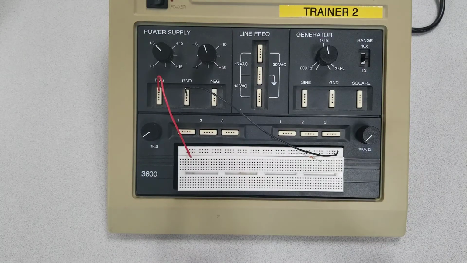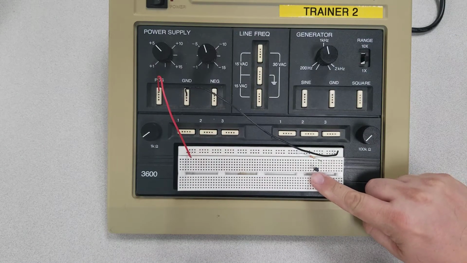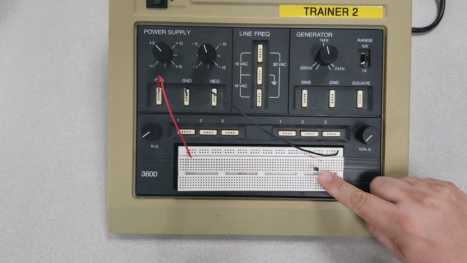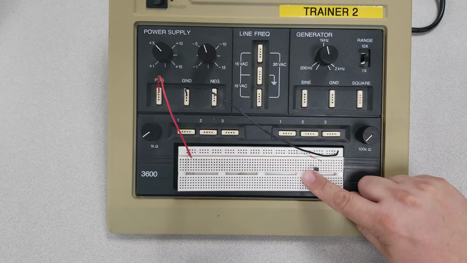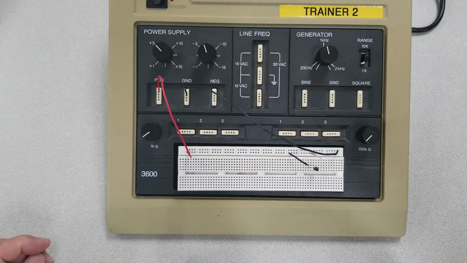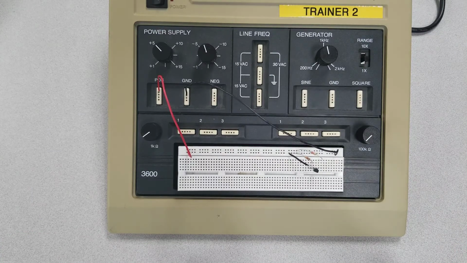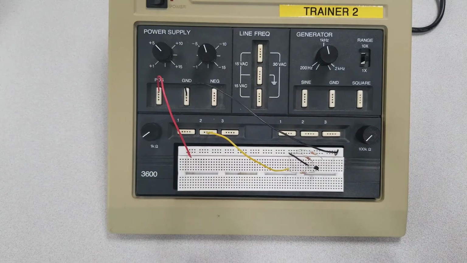Our 220 ohm resistor connects into the anode side of our SCR. If you're looking at the SCR and you're looking at the flat side, the leads go anode, gate, cathode. Connecting our cathode side to ground. Connecting from our gate through our 1K ohm resistor to ground. Connecting from our gate through a 4.7 kilo ohm resistor into our variable resistor.